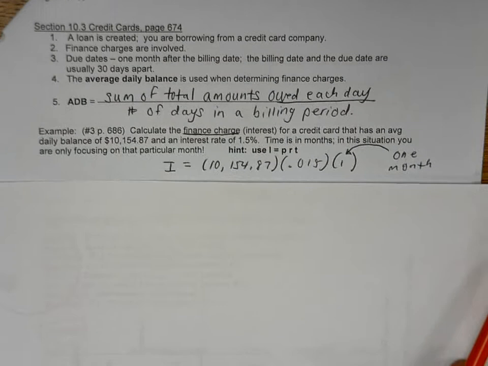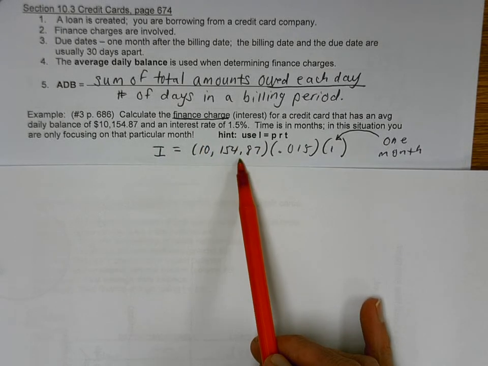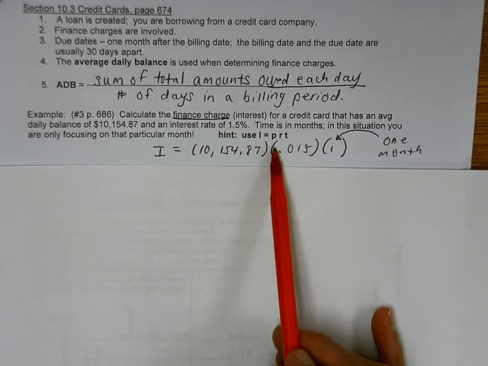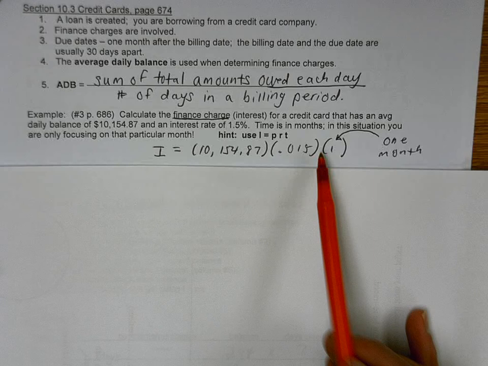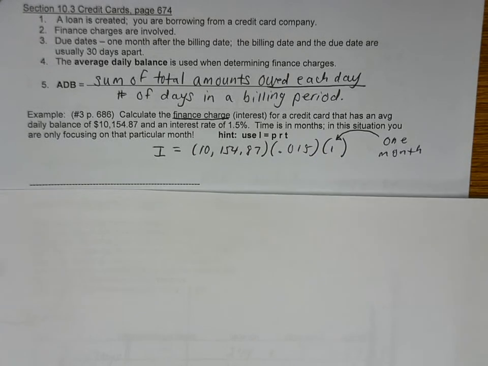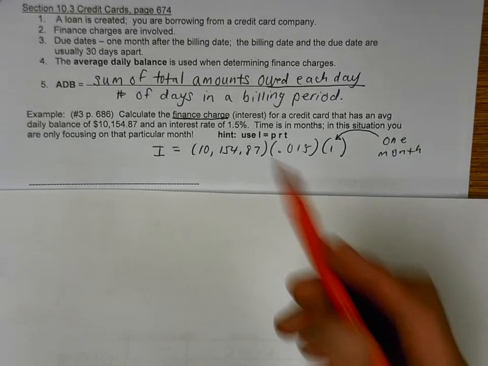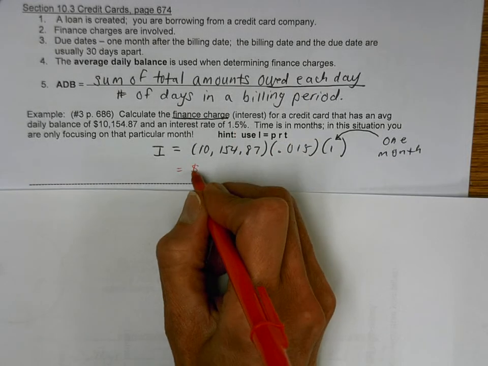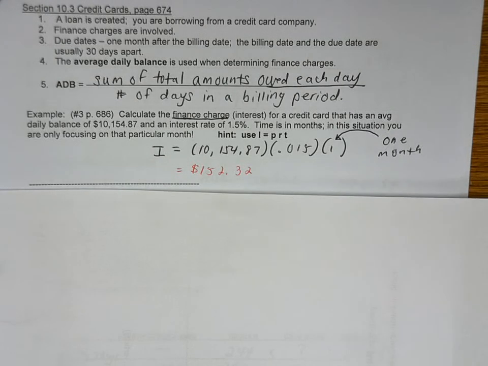I'm going to show you how this works. Your principal is your balance on your credit card. Here's our interest rate. Our time now is 1 month. Multiply those together, and you are going to get, let's see here, 10,154.87 times 0.015. I got $152.32. Woo, that's a lot in interest, folks. So keep those credit cards low. You know, it's a lot of money.